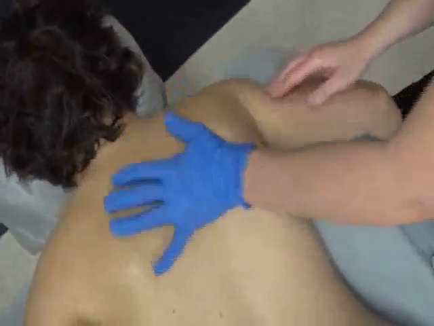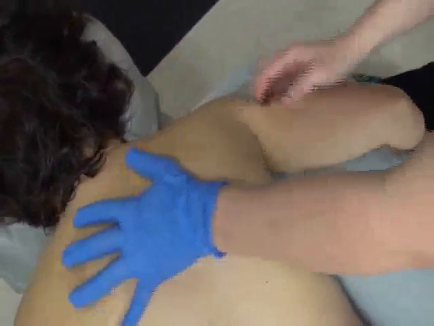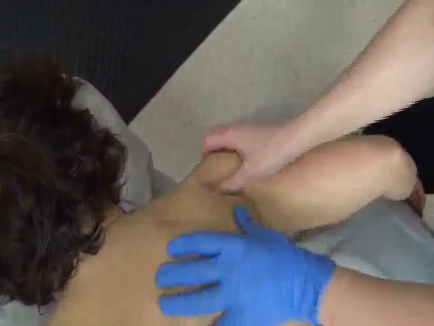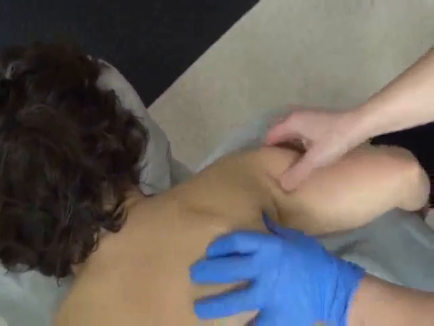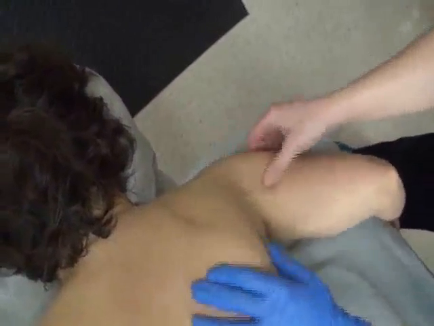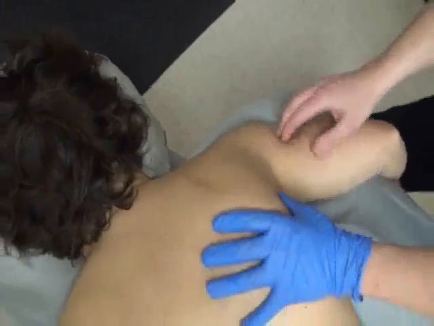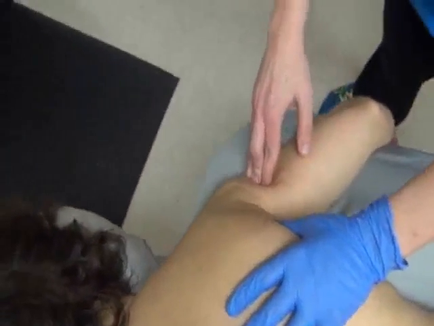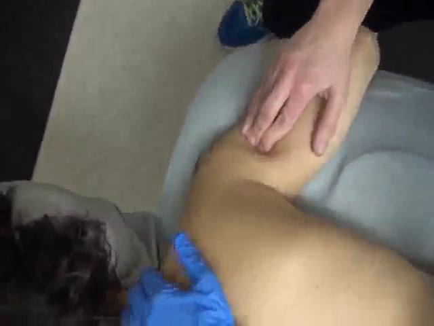Much happier. See all the spots that are happy now? Now you can find any spots that aren't and isolate them. There's still a trigger point right there. And if I was a betting woman, I would say that's connected to this, so I can connect them too.